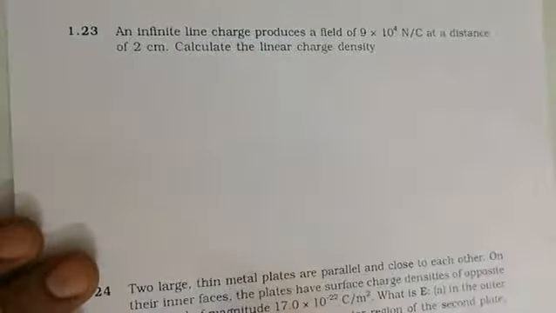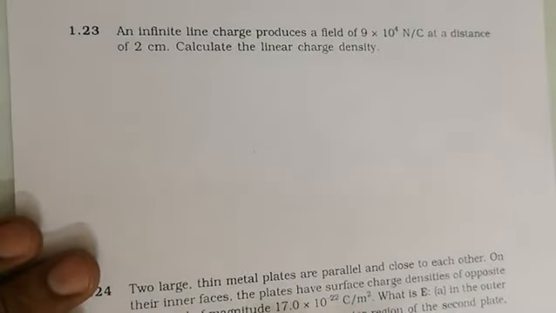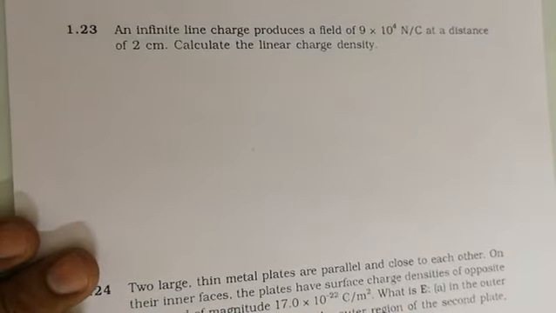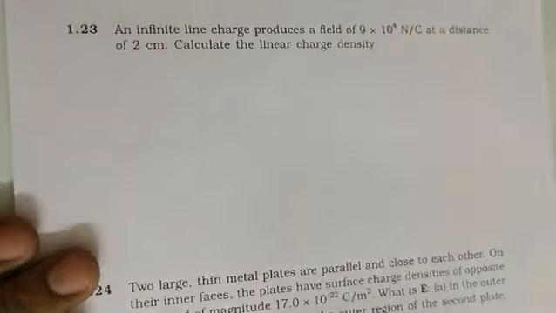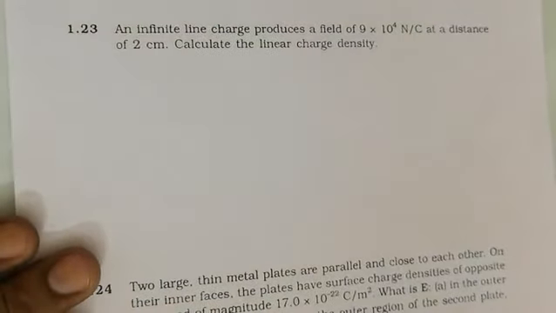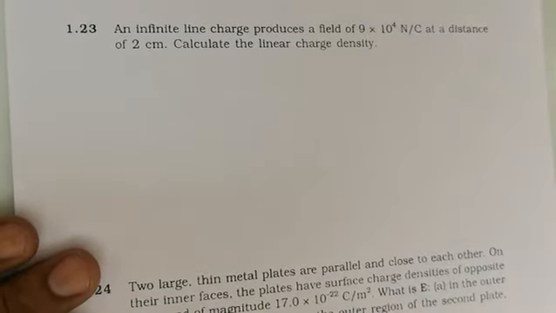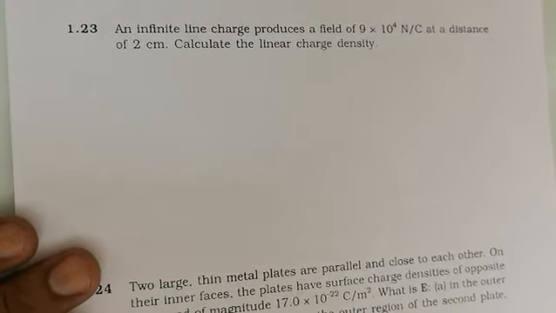Another example, the 22nd, we have discussed already. So the 23rd one: the infinite line charge produces the electric field of 9 × 10^4 Newton per coulomb, and we have to find it out. So, electric field for the line distribution. If you remember those formulas, we have discussed the electric field for the conducting wire, or you can say for the finite length wire.